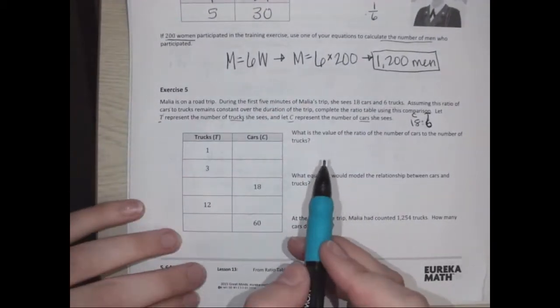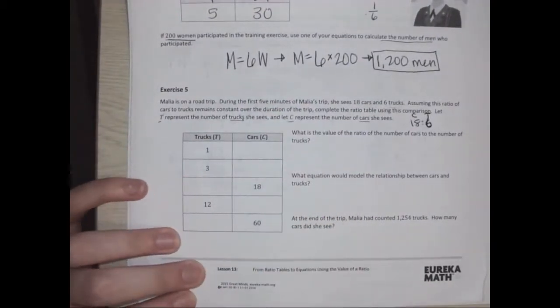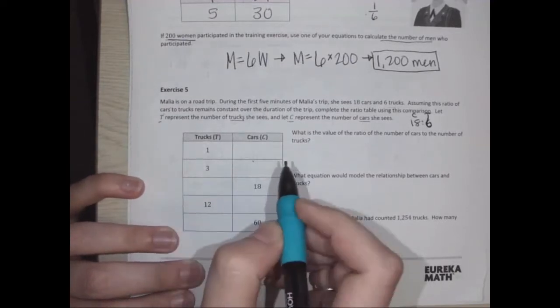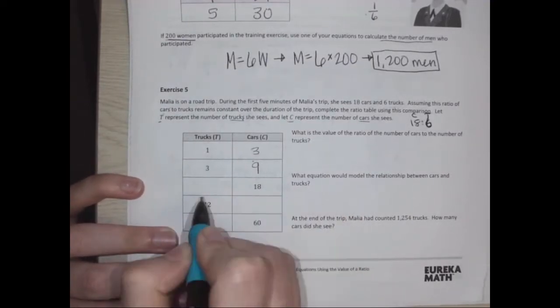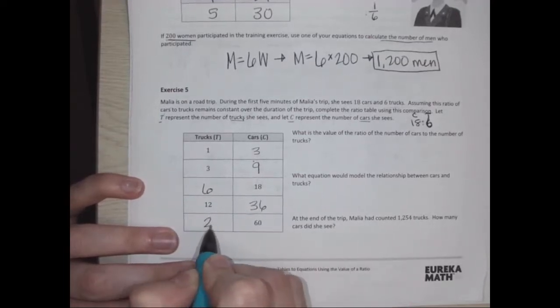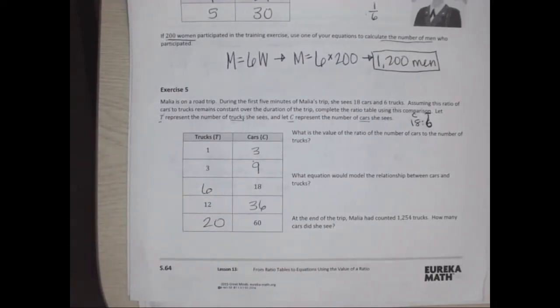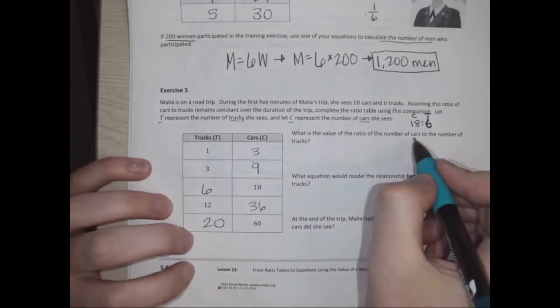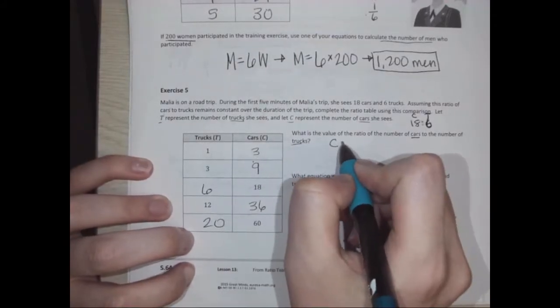Okay. When I point to it, you tell me what goes there. Okay. 3, 9, 6, 36, 29. Give yourself some snaps. What is the value of the ratio of cars to trucks? So cars to trucks.